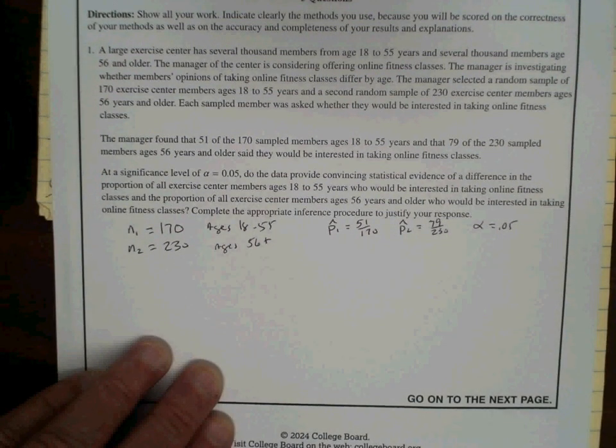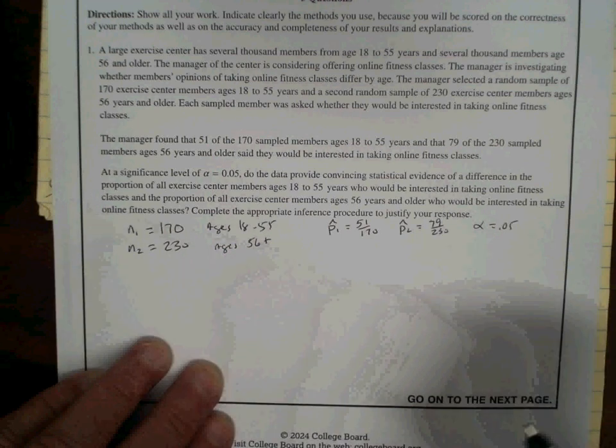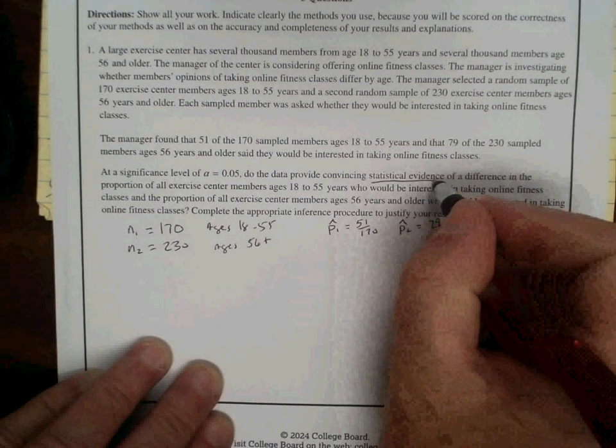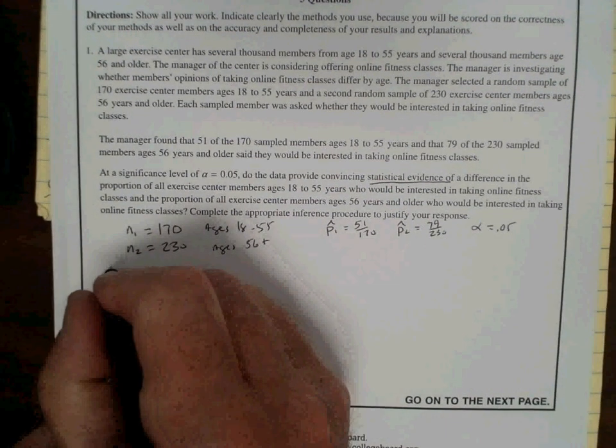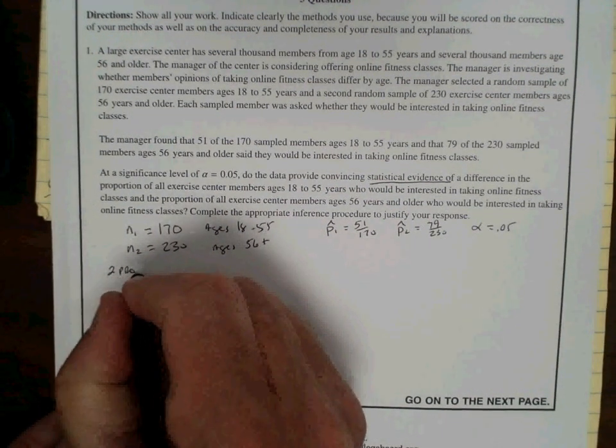The data provide convincing statistical evidence of a difference in the proportion of all exercise center members ages 18 to 55 interested in taking online fitness classes and the proportion of all exercise center members age 56 and older interested. Okay. When I see these words, I know we're doing a hypothesis test. We have two proportions, so we're going to do a two proportion z-test.